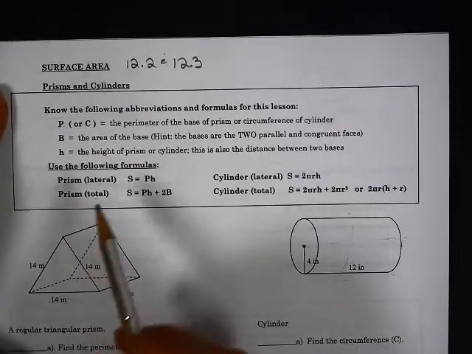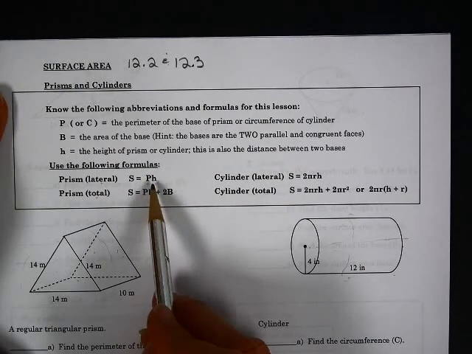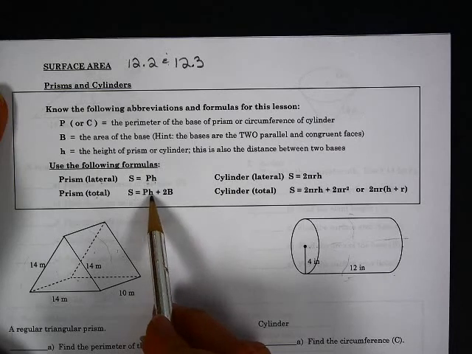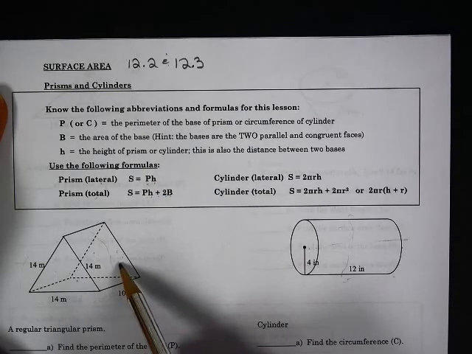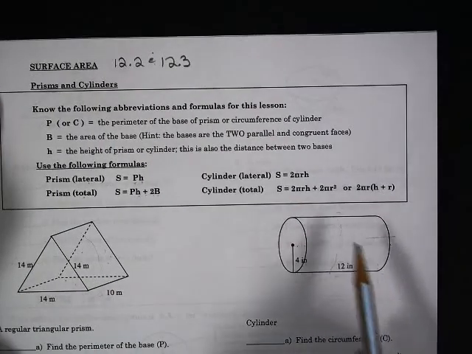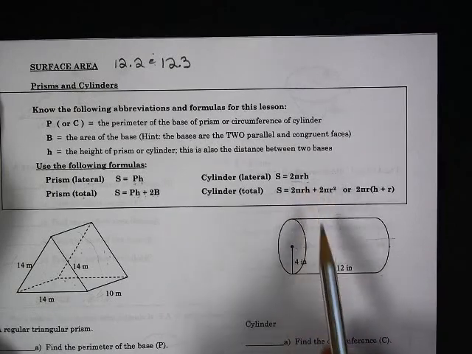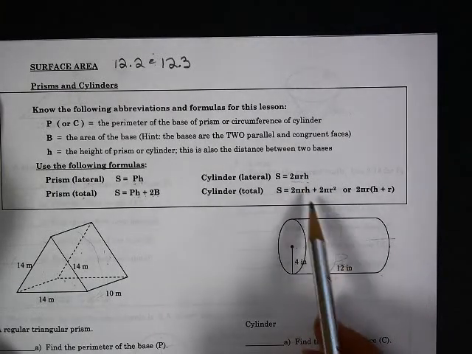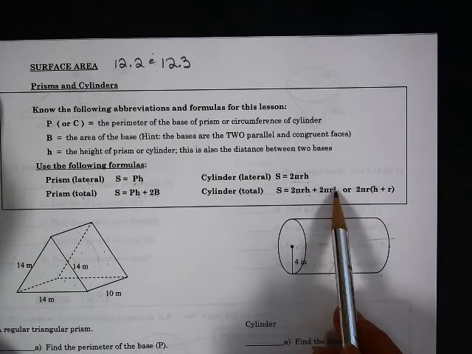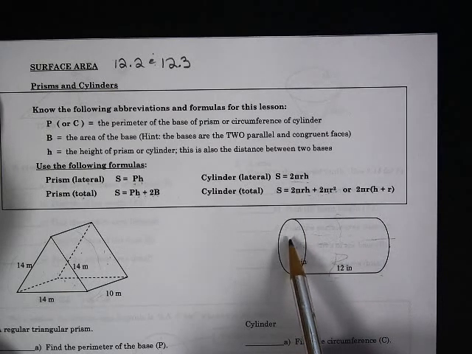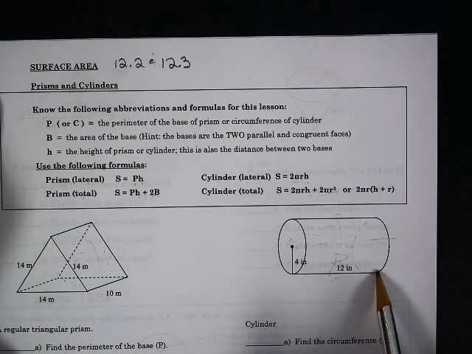All right, so if you look, this perimeter times height is your lateral, and then you take that perimeter times height and add it to the area of two bases, which in this case are your two triangles. Here you've got the lateral surface area is 2 pi r h, and that's this part here. And then you take that and add it to 2 pi r squared. Your pi r squared is the area of the circles, and there's two of them because remember there's one on this other side as well.